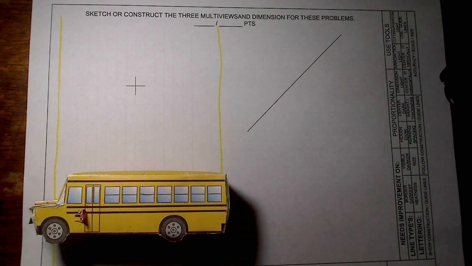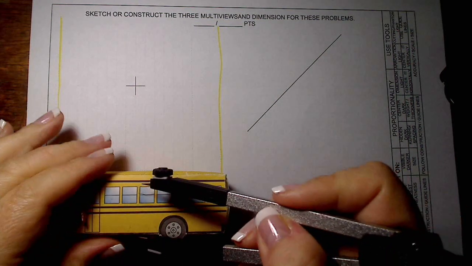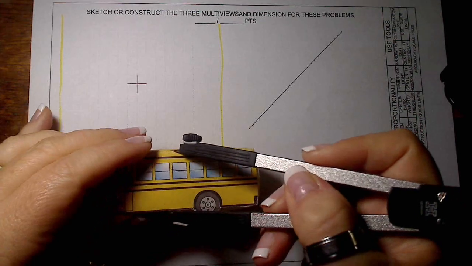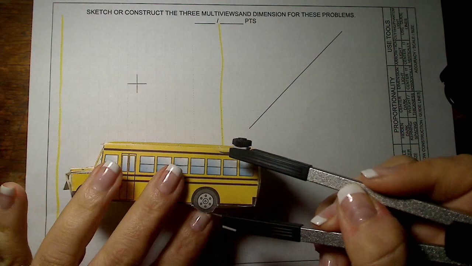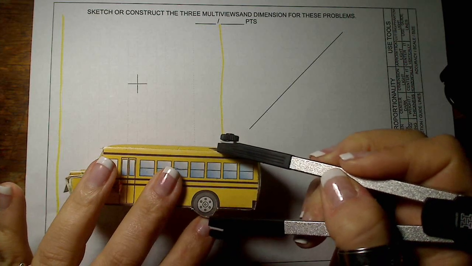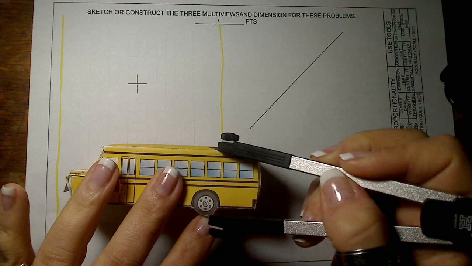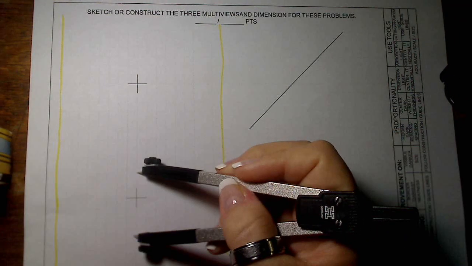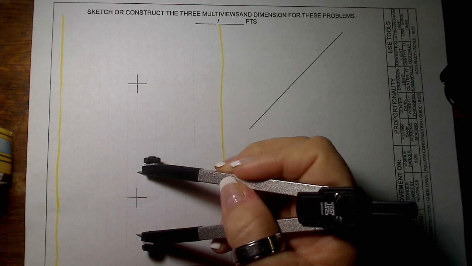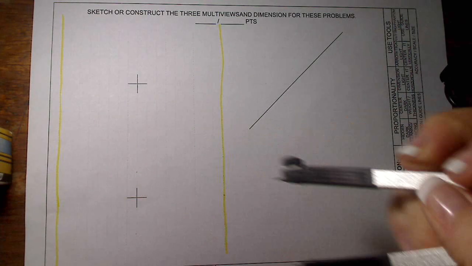We need to get our height. Now, here's the most common mistake students made. They measure just the size of the bus. They forget to take into consideration the size of the wheels, because you have to go to the bottom of the wheels. So we need it from the top of the bus to the bottom of the wheel. That gives us the height for this. And again, I'm trying to get it centered as much as I possibly can on that view.